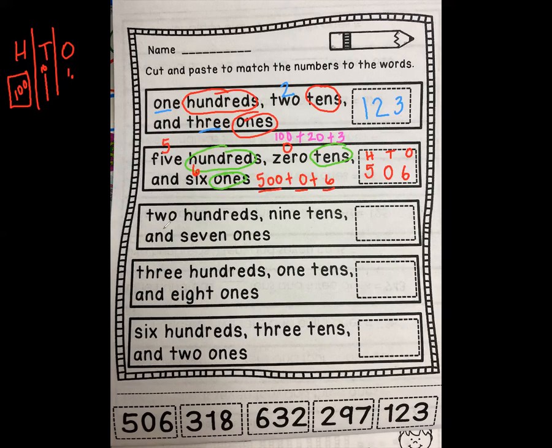The next one we have is, we're going to circle hundreds, tens, and ones again. So we have 2 hundreds, 9 tens, and 7 ones. Every time I write, I want you to write. So for our hundreds place, we have 2 hundreds, 9 tens, and 7 ones.